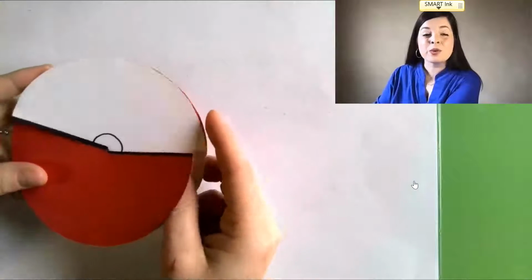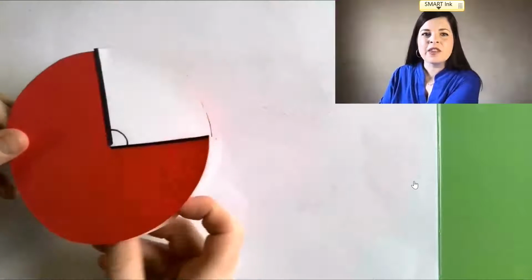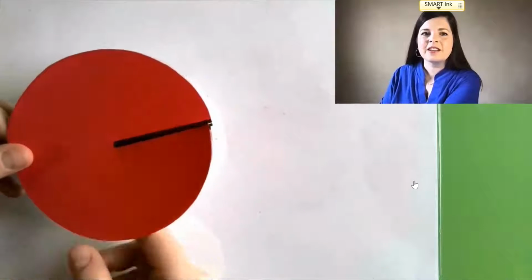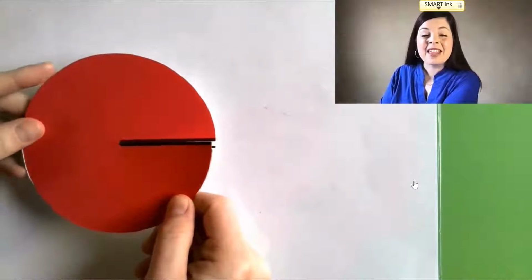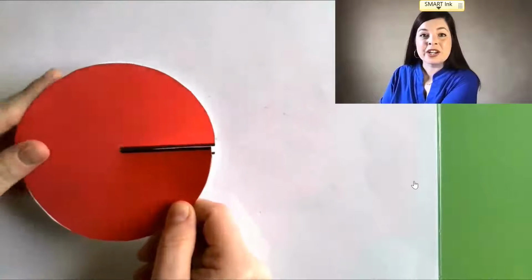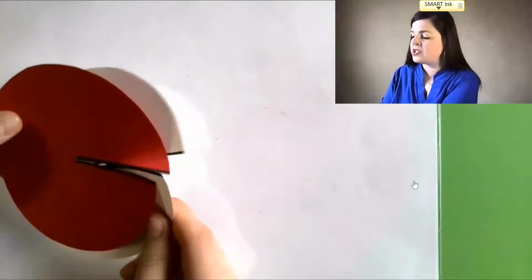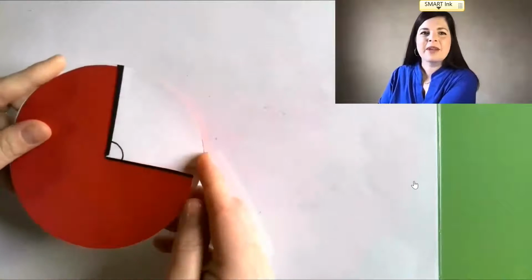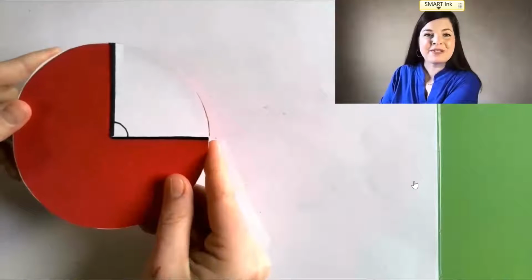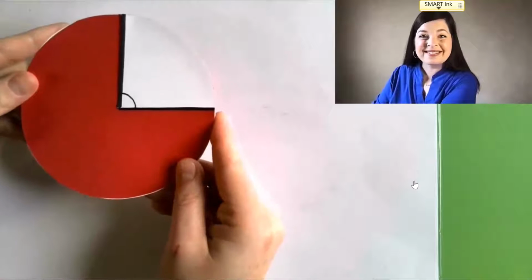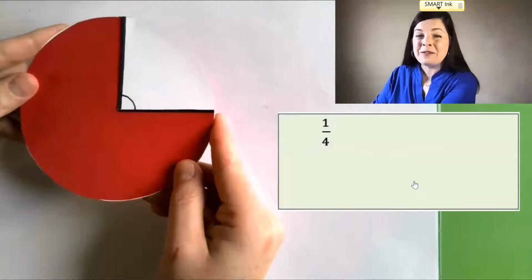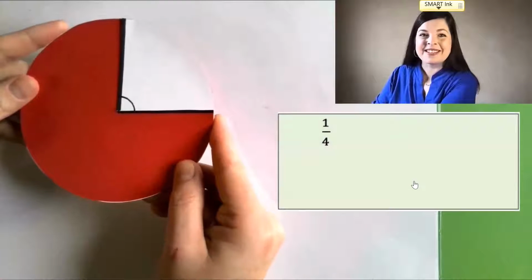Now let's make our tool show no angle. So turn that white circle to the right until it's all red. Now we have no angle. Now turn with me. Let's make a quarter turn to the left. So remember, pinch that white circle, make a quarter turn to the left. It doesn't have to be perfect. Now, what fraction of the circular region is white? 1/4 of the circular region is white.